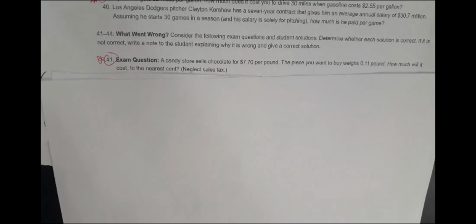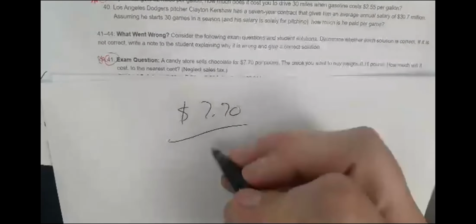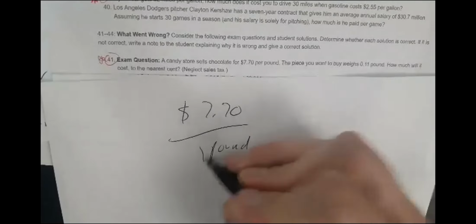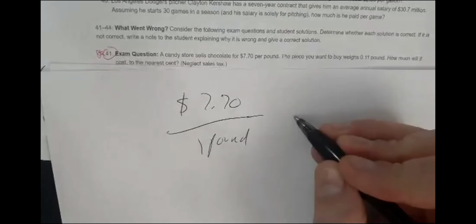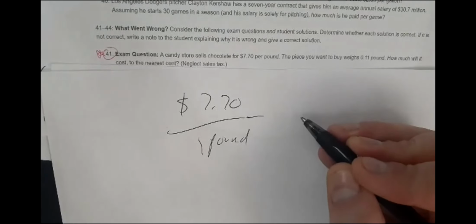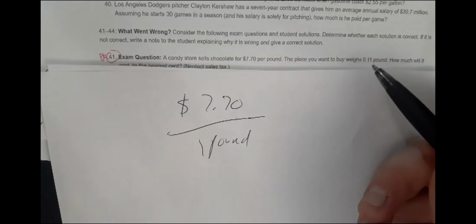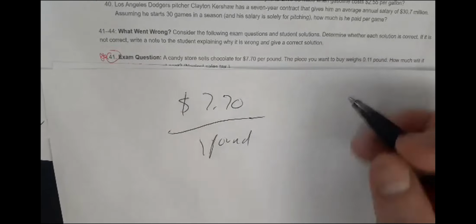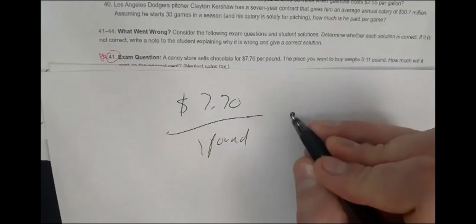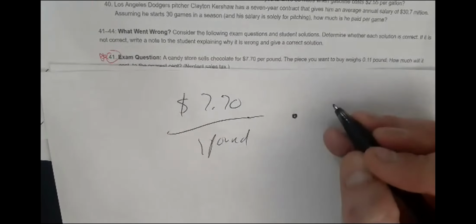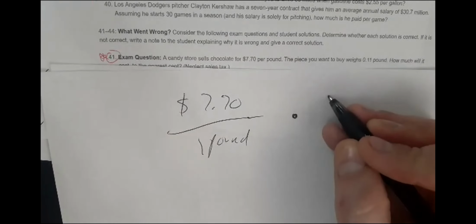What would you do to do this without looking at their solution? It's $7.70 per pound. What's the operation here? You probably just know this is 70 cents per pound and I want to buy this many pounds. What do I do with these two numbers? Divide them?